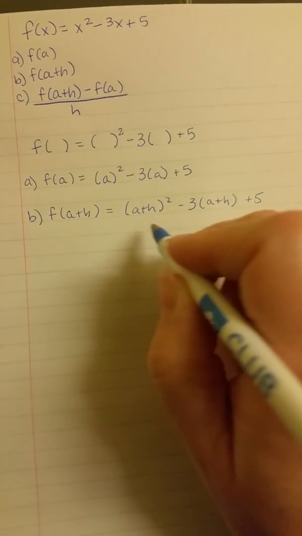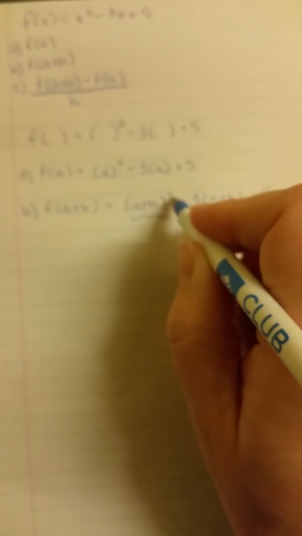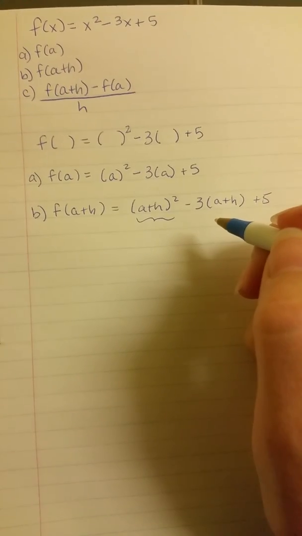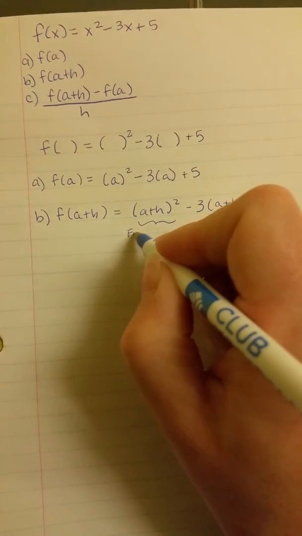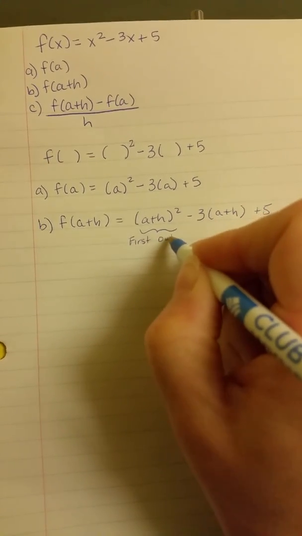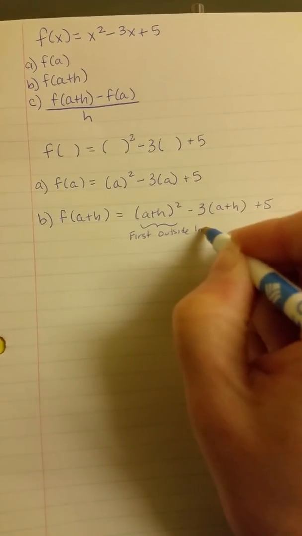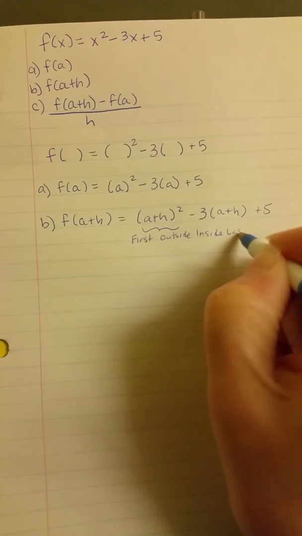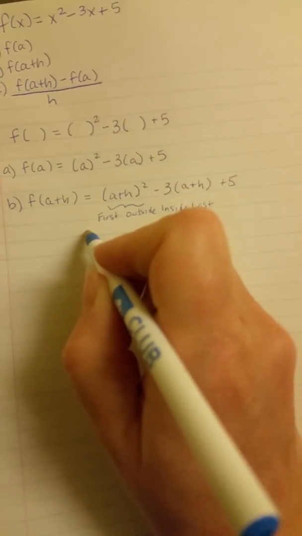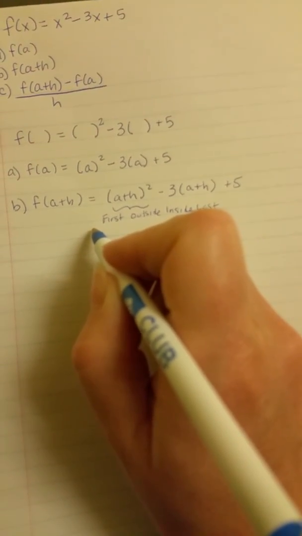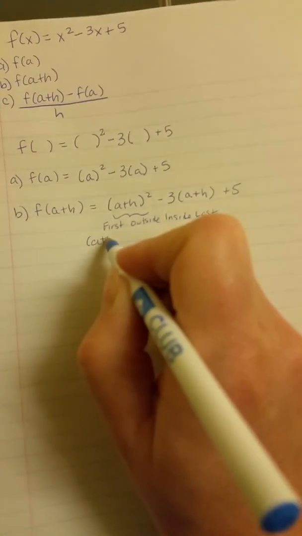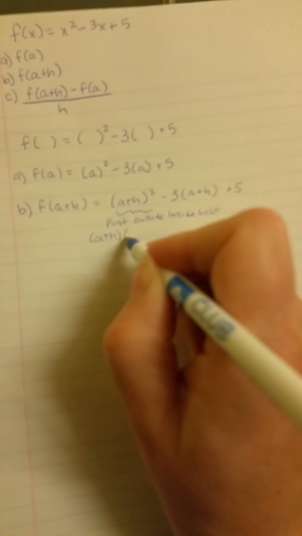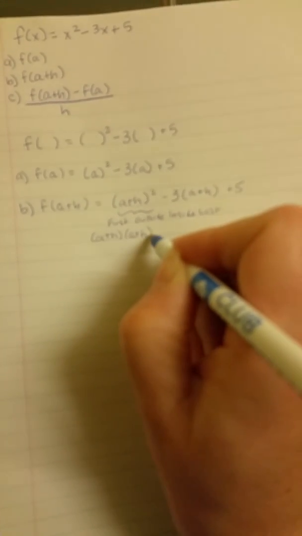Okay, so what this tells you here, because you have the squared, is that I'm going to have to FOIL, if that's what you learned. So that's first, outside, inside, last. You can do this work on its own if you want to. I'm going to do it out so that I can show you. So A plus H squared means A plus H times A plus H.